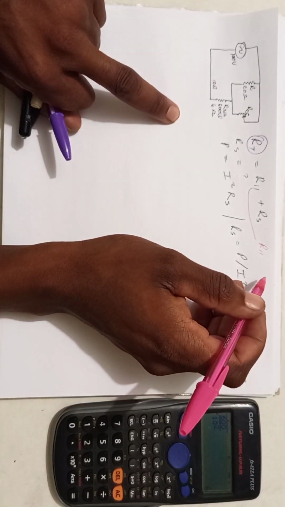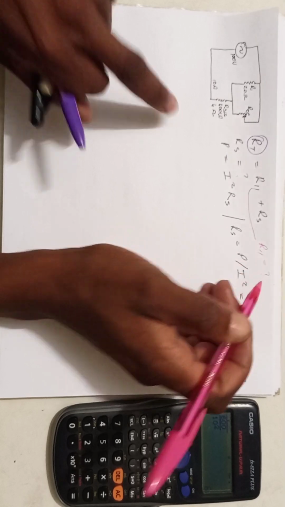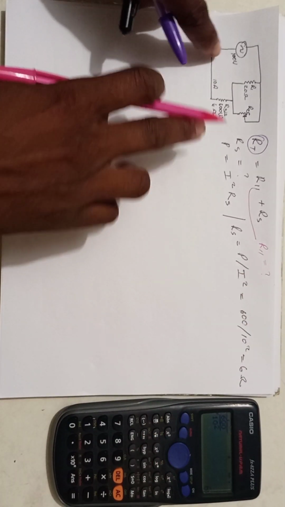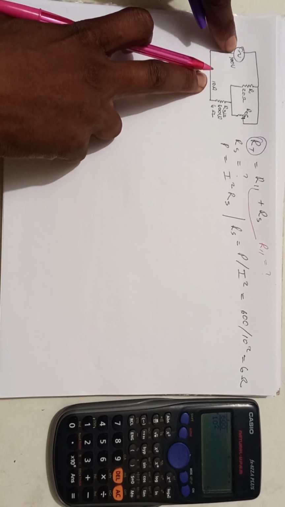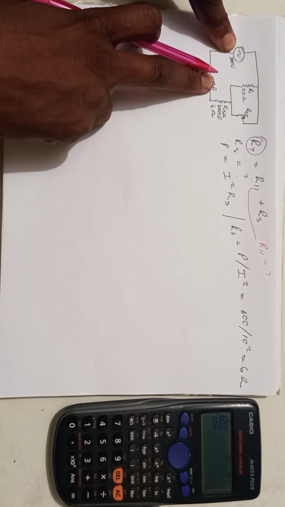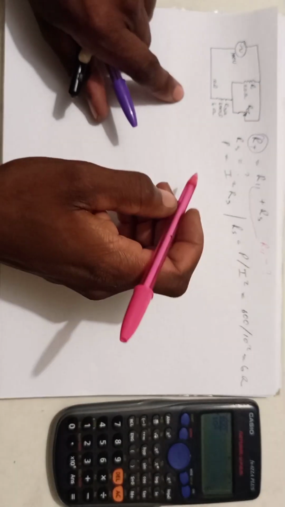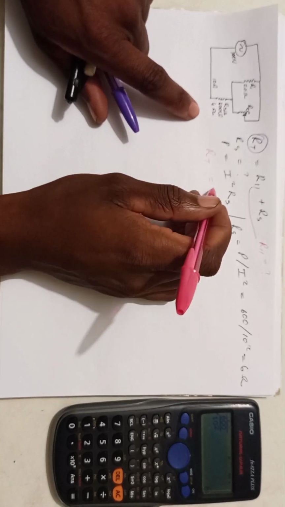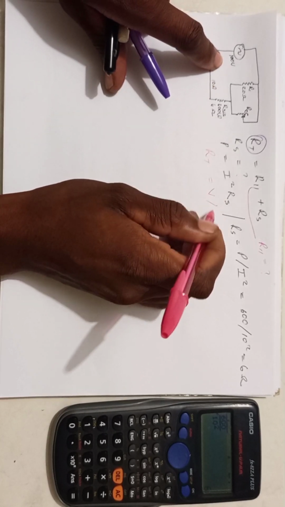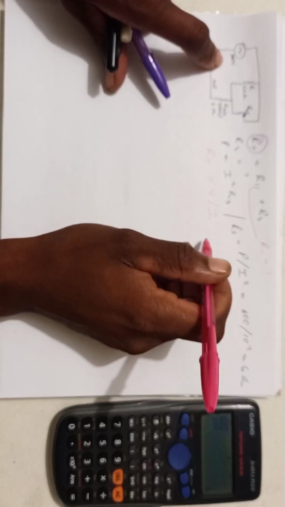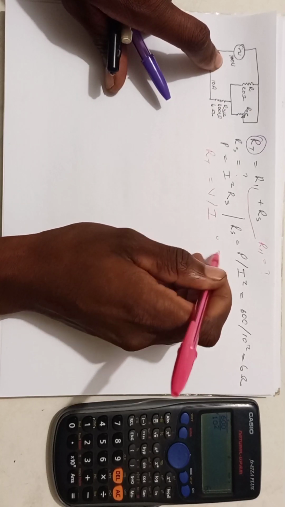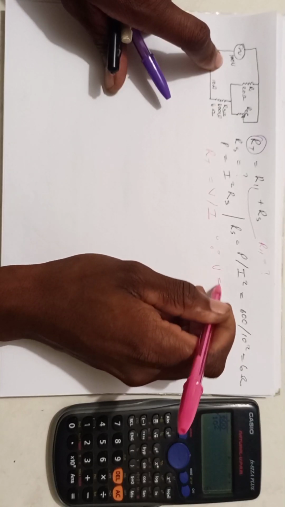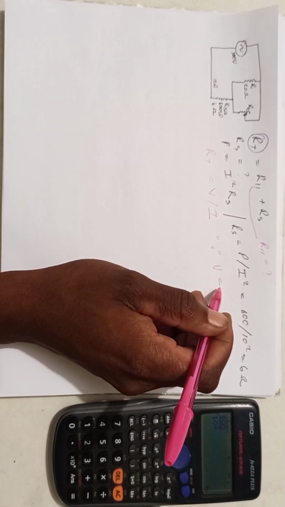Let's now see if we can get RT. We also know that R parallel is unknown, but we can get RT through the voltage and the current, right? So RT is V over I, because V is equal to IR.